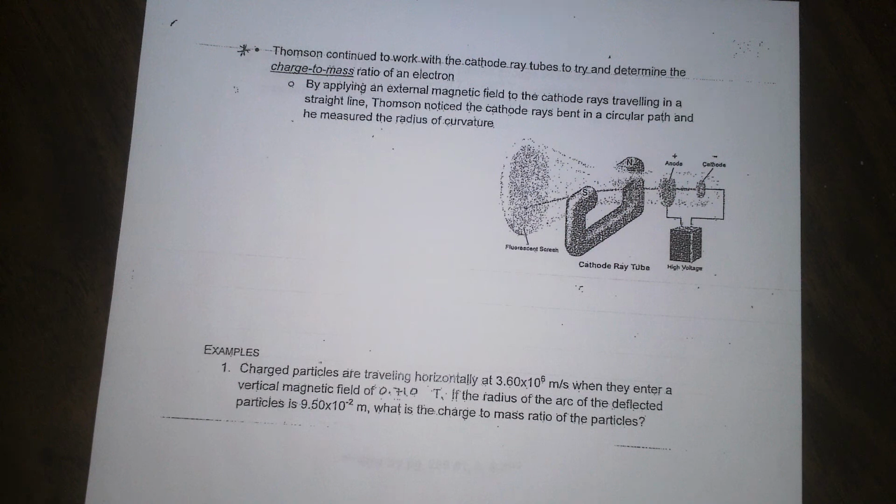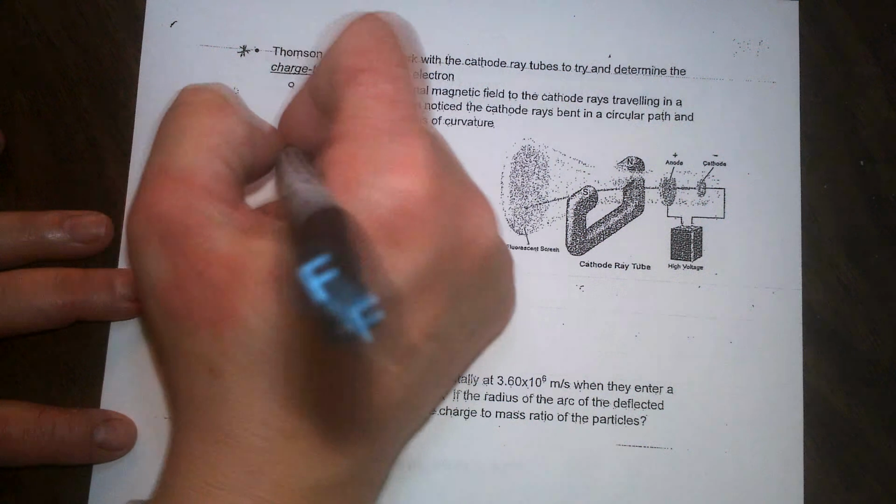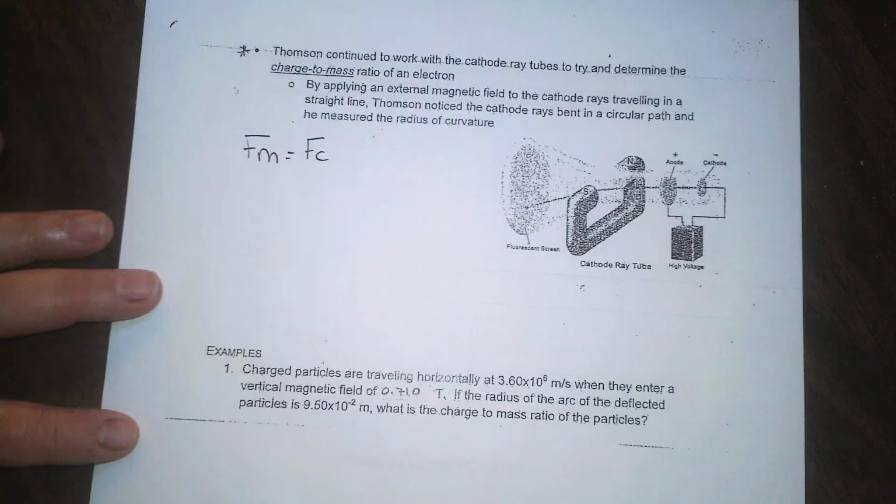So then he continued to work with cathode ray tubes, and he learned about the charge to mass ratio of an electron. When he applied the magnetic field to the cathode ray, so the first thing he did was he applied an electric field, and he could bend that light towards the positive plate. Now he applies a magnet to that whole system, and he notices that they bend in a circular pattern. So now we're looking at radius, and we see this here. Magnetic force is equal to centripetal force.